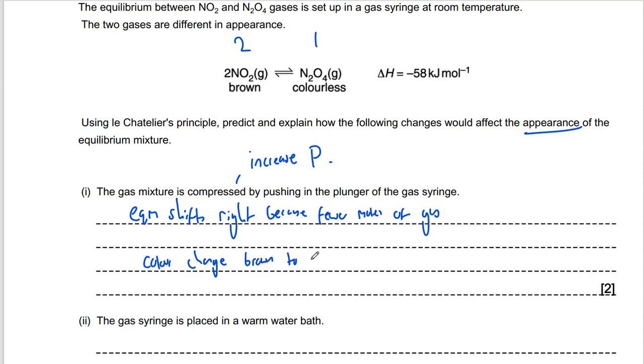The equilibrium will shift to the right for sure, but it's not going to go all the way over and get completely rid of everything. So I would say pale brown, or just say color change from brown to a paler brown / more colorless. So it loses its color. But don't just say it goes colorless because it's very unlikely to go completely colorless.